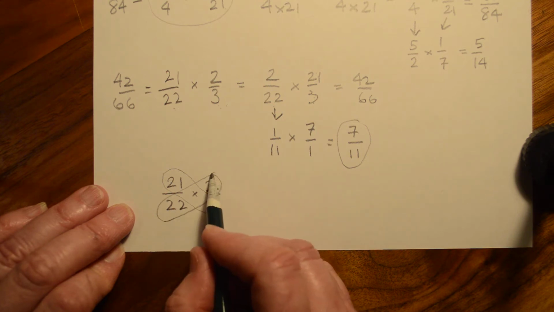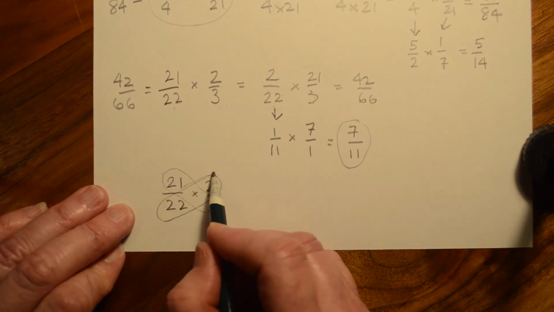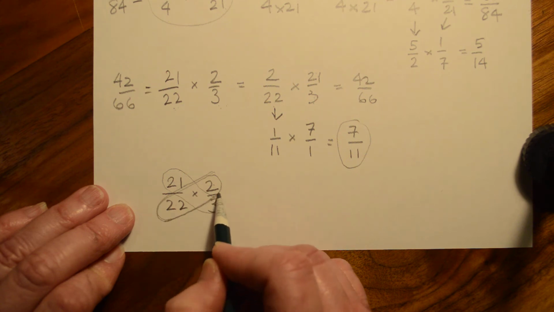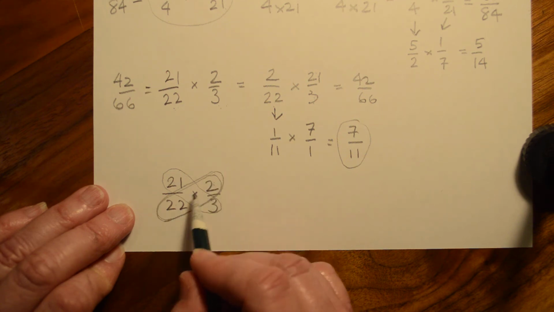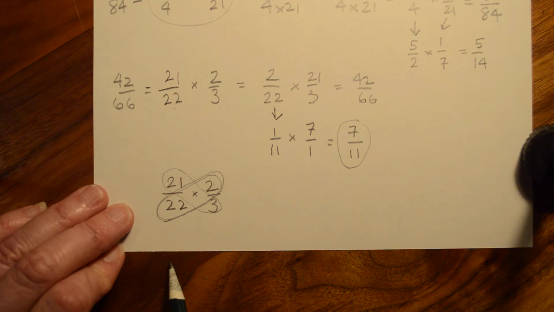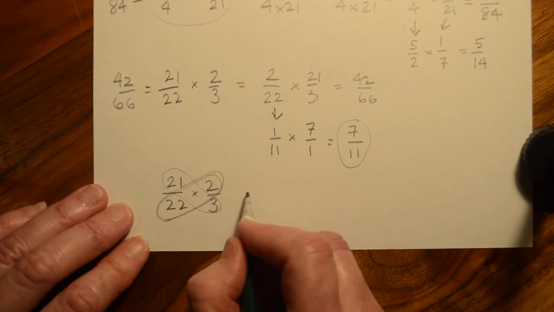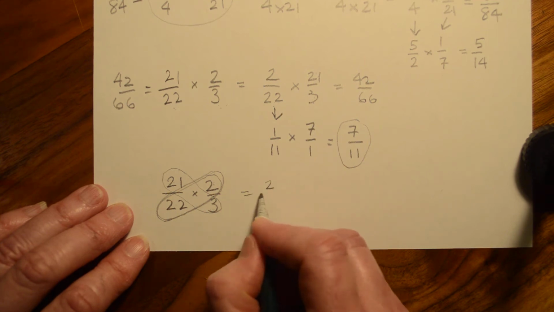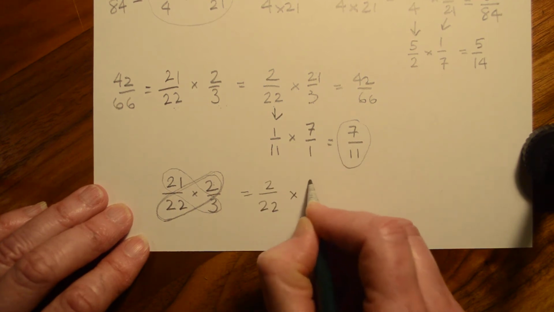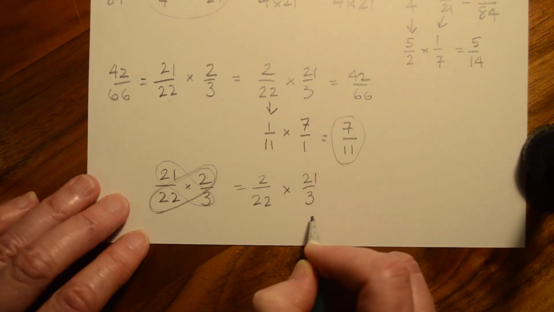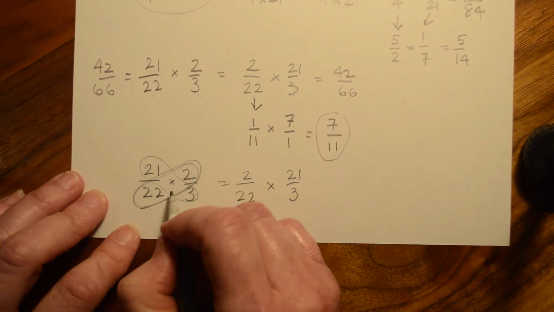If I switched and made 2 the numerator of the 22, would these reduce? Yeah, they actually share a common factor of 2. So again, you could say, well, since I see that they will reduce, I would like to rewrite them as 2/22 times 21/3. But again, I want to show you another way.